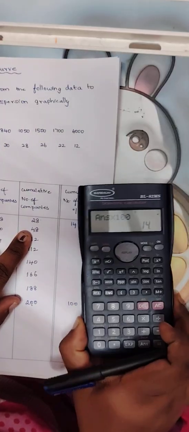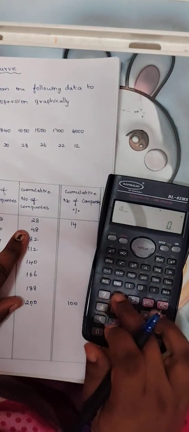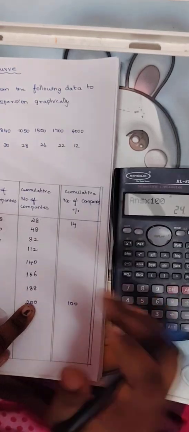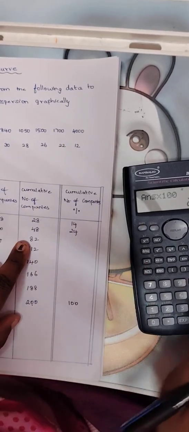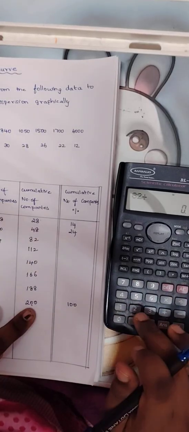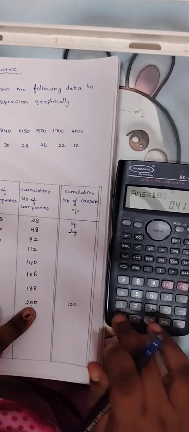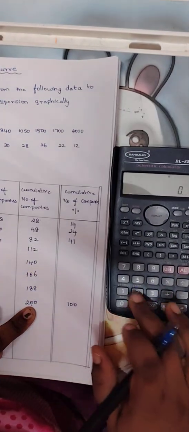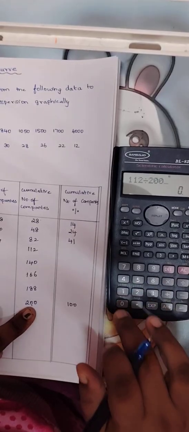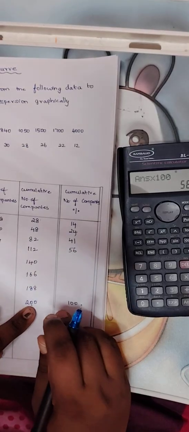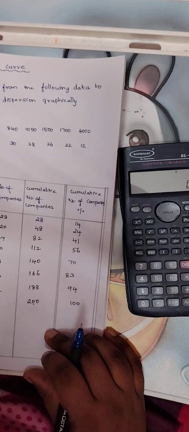Next, for the second term, it is 48 divided by 200 into 100. So it is 24. For the third term, it is 82 divided by 200 into 100. So it is 41. For the next term, it's 112 divided by 200 into 100. The value is 56. So similarly, we'll find the other values. See, I have found the values of the cumulative percentage of companies.